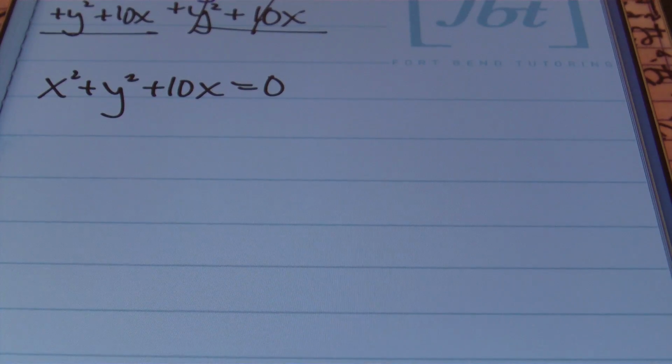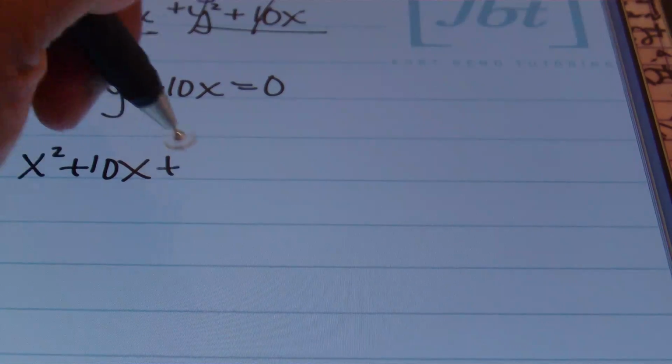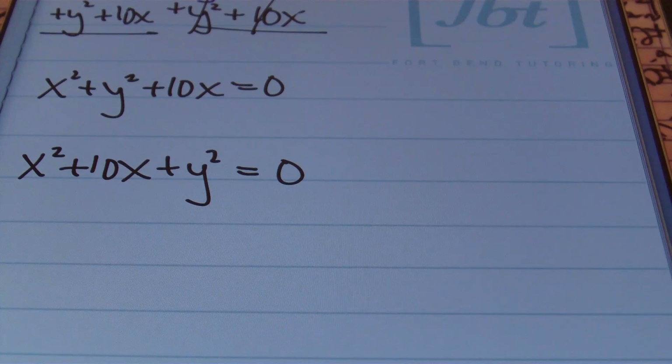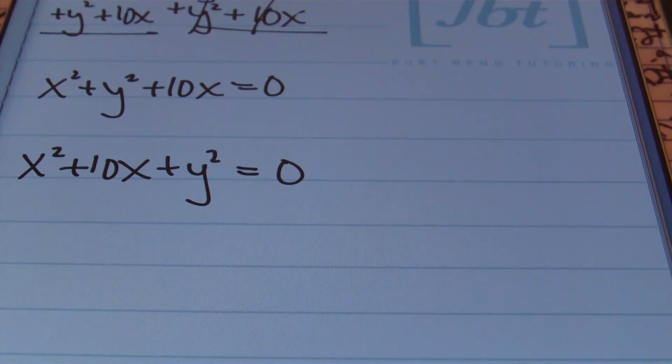And notice I have multiple x terms, right? I have an x squared term right here and I also have a 10x term. Well, we want to put all the x's together. Let's not keep them separated any longer. Let's go ahead and rewrite this as x squared plus 10x. Then we'll bring down our y squared term and that equals 0. And we'll be completing the square on our x terms right here.